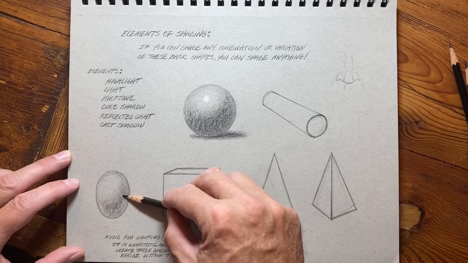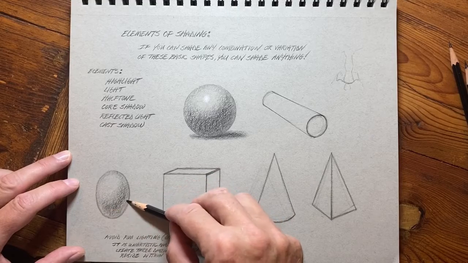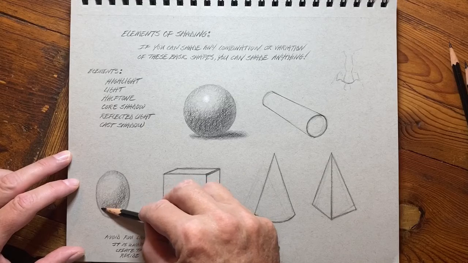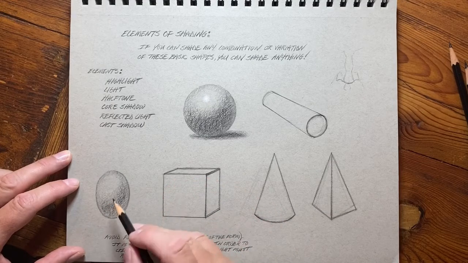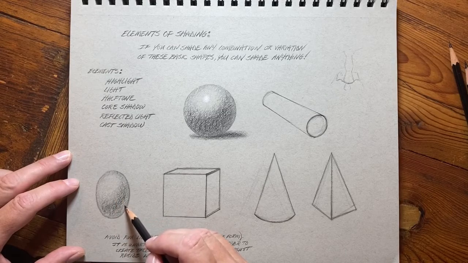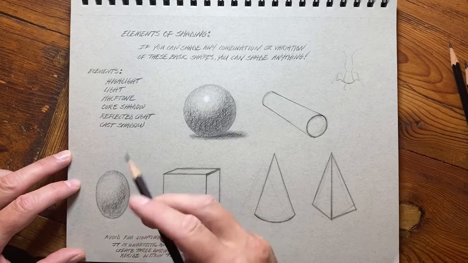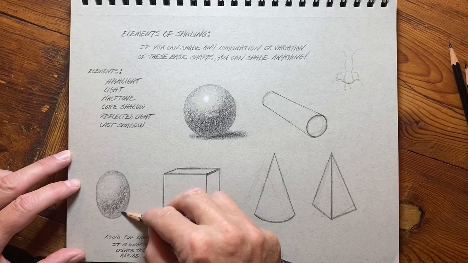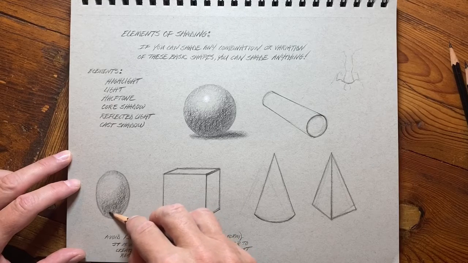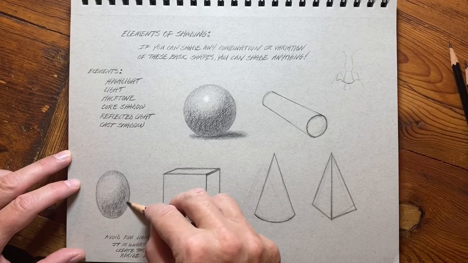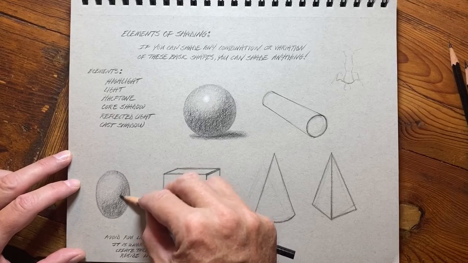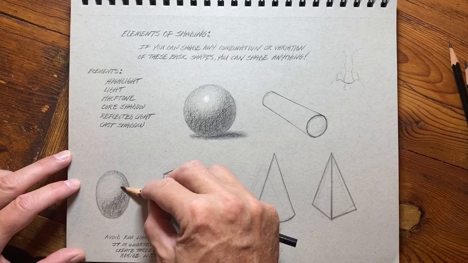We have core shadow. And then right through here underneath, we have reflected light. But again, the reflected light is too similar in value to the halftone. The reflected light needs to be a little bit darker so that it goes under. So I'm gradually going to soften this through here and try to blend it into the line that I used to create the egg-shaped oval. I want to darken the core shadow here.